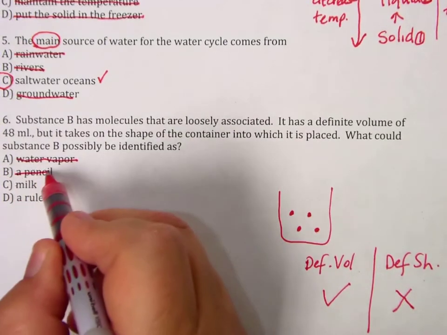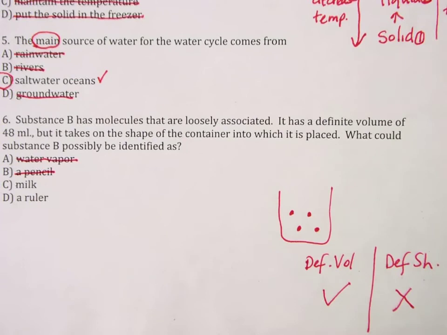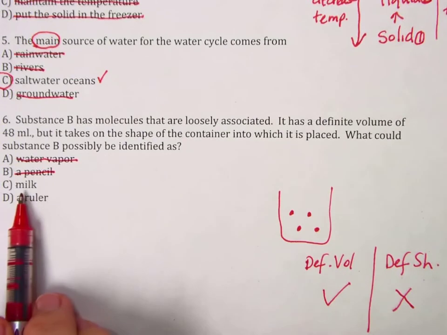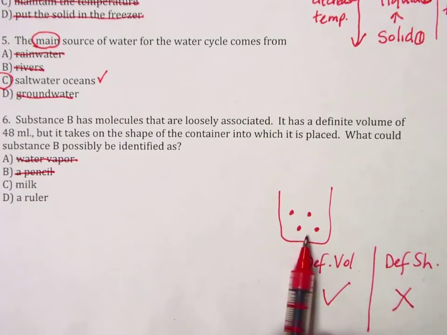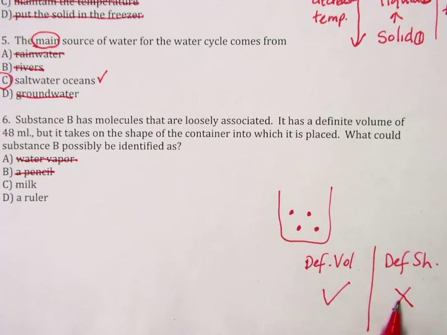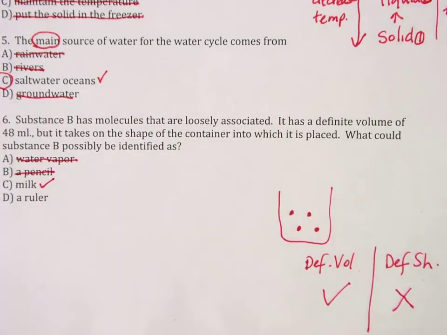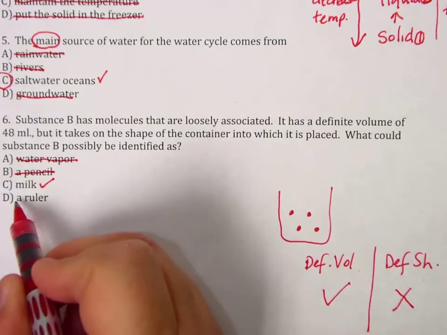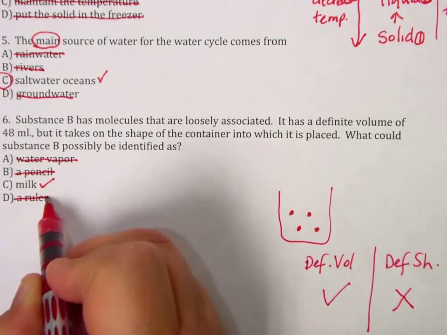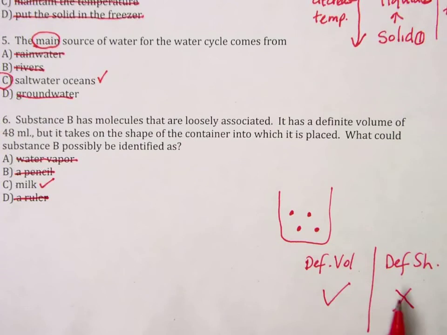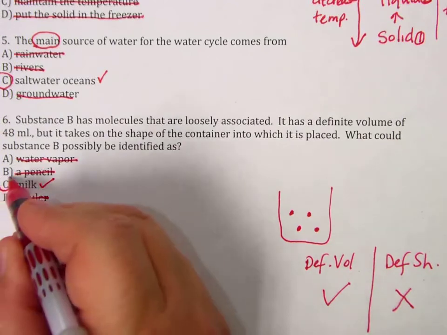So no, it is not a pencil. Milk? Well, milk is a liquid, and a liquid has loosely associated particles, and it has a defined volume, but not a defined shape. So milk is a good choice because milk is a liquid. And the last one, a ruler. Once again, a ruler is a solid, so it would have to have a defined shape and volume. So C it is, milk.